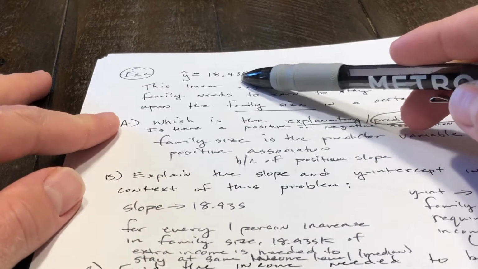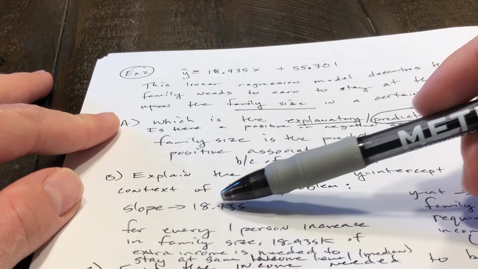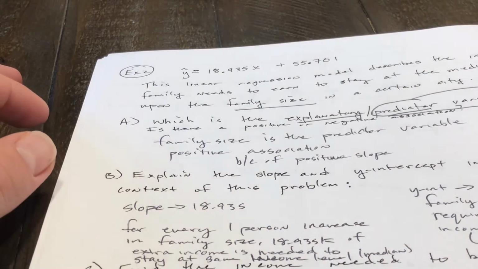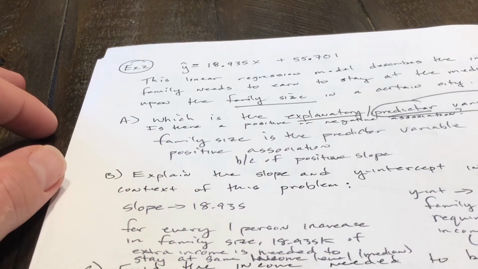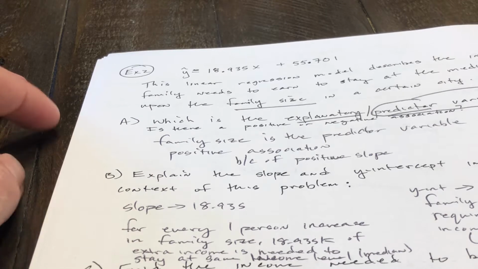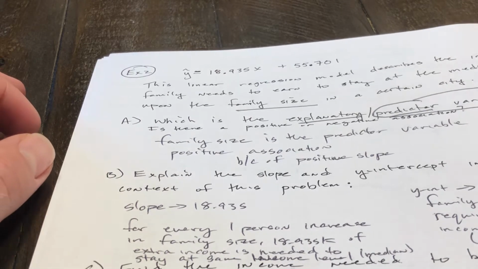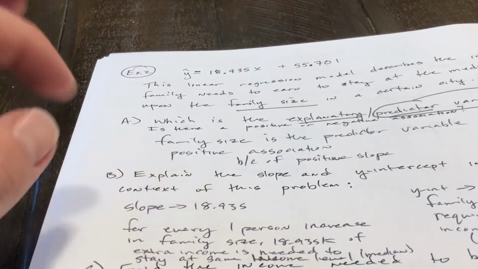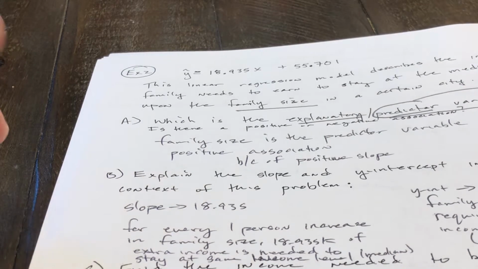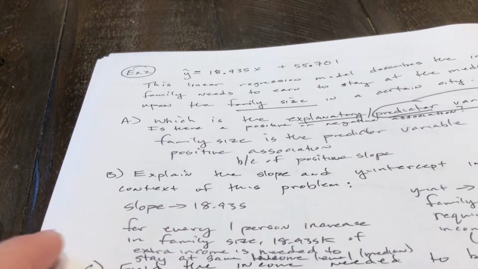So the slope is 18.935, and that means for every 1 unit increase in family size, 18.935 thousand dollars of extra income is needed to stay at the same income level. For this, that would be like the median level for a family of said size.